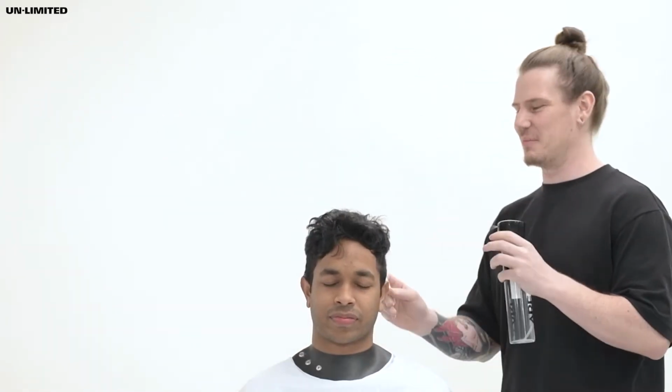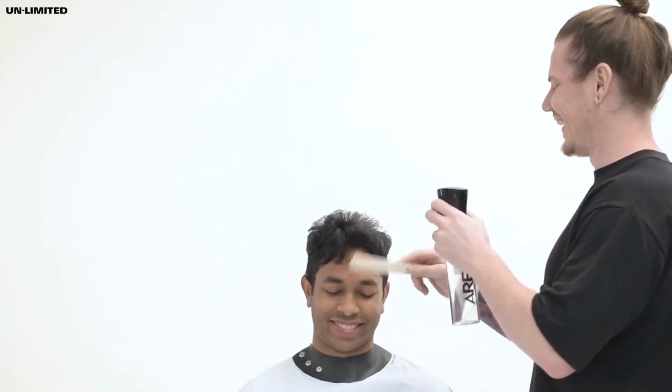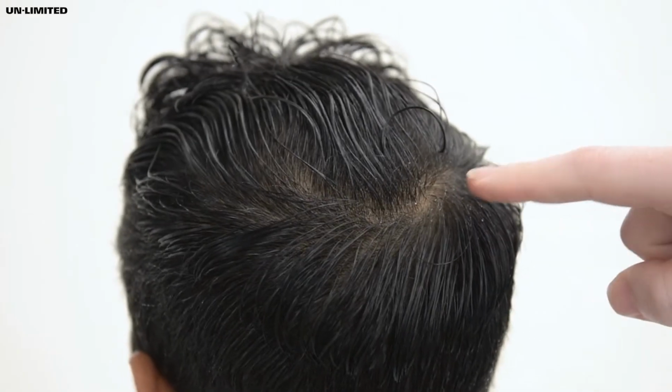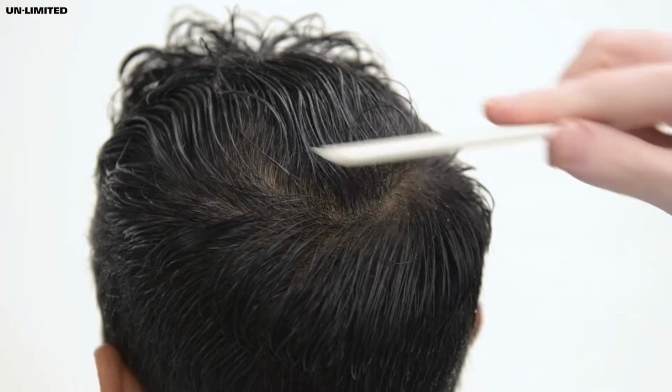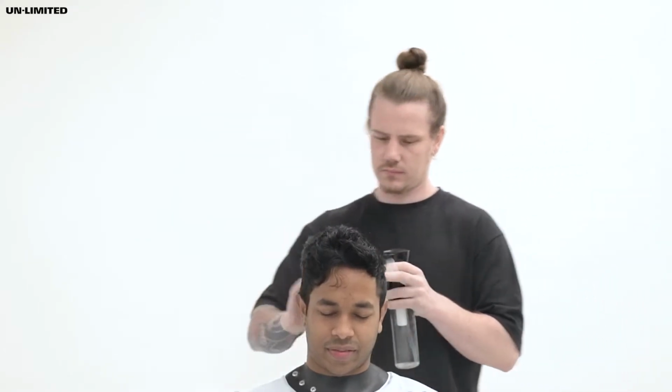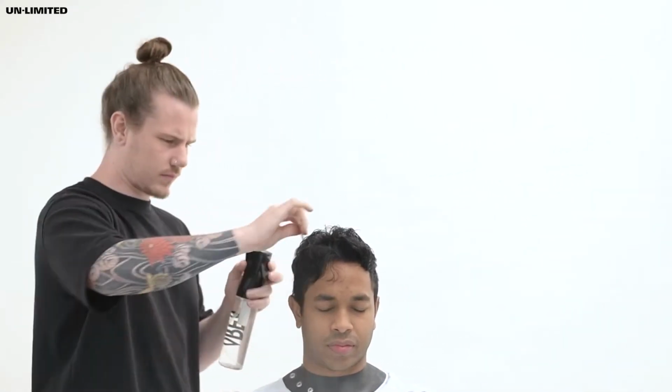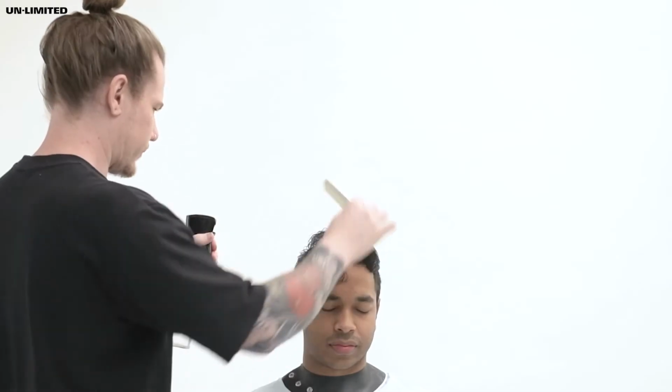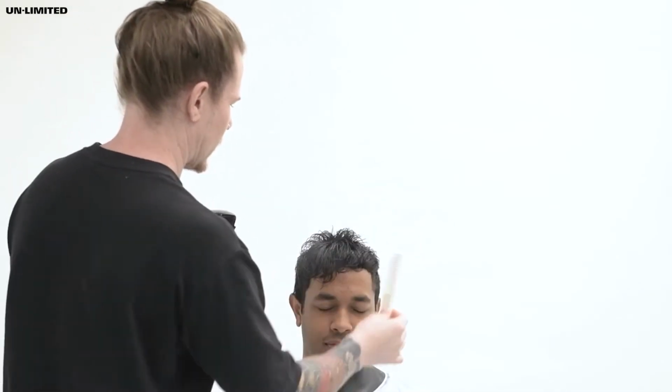Especially when fading, it's important to assess the growth patterns and directions in the temple area and the nape area. One of the fixed factors here is the crown. As you can see, it's slightly offset, so I have to be mindful of my cutting methodology and shape development in this area. For the most part, fixed factors will tell you exactly what you need to know when it comes to deciding what fade is suitable for each individual human that sits in your chair.